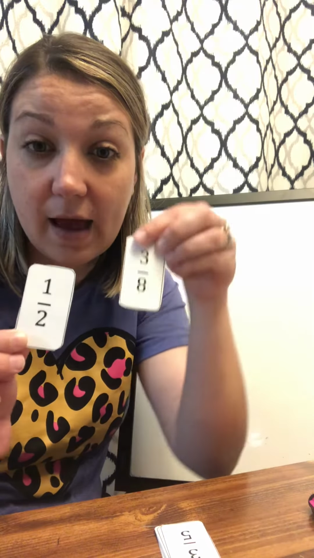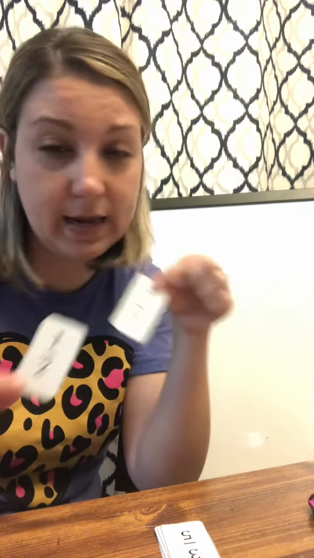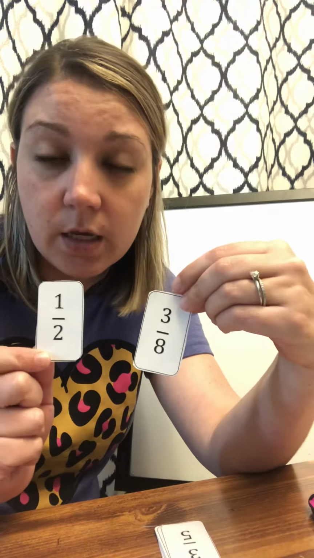So we want to make sure that when we grab two fractions, like I grabbed 1/2 and 3/8, you're not trying to take 1/2 from 3/8. 1/2 is larger than 3/8, so you cannot take 1/2 from 3/8. We're just not there yet. So make sure before you make your equation that you're putting the larger fraction first. So this equation is going to be 1/2 minus 3/8.